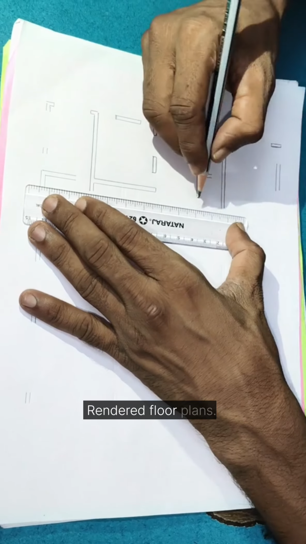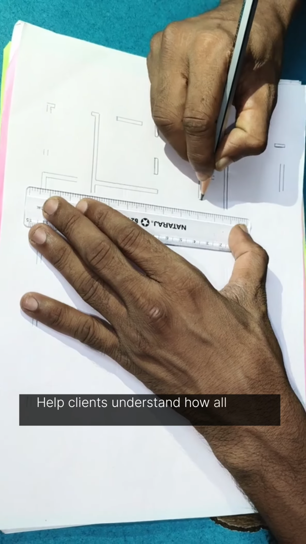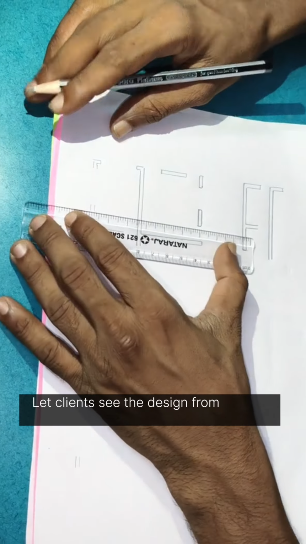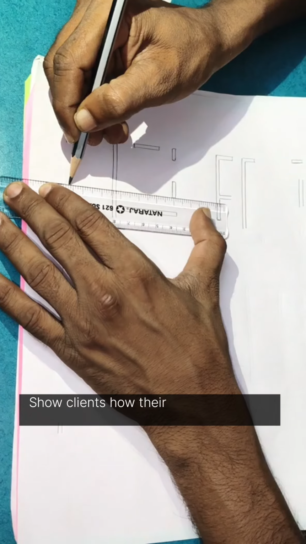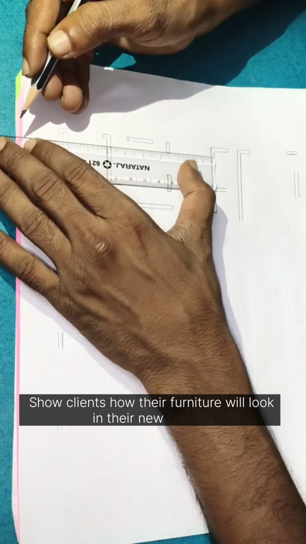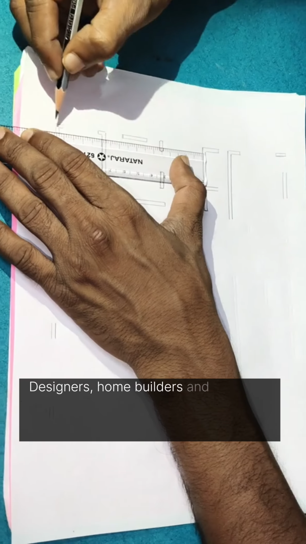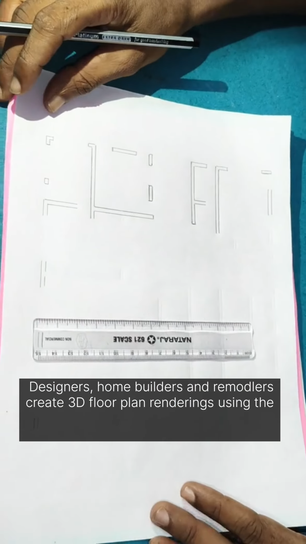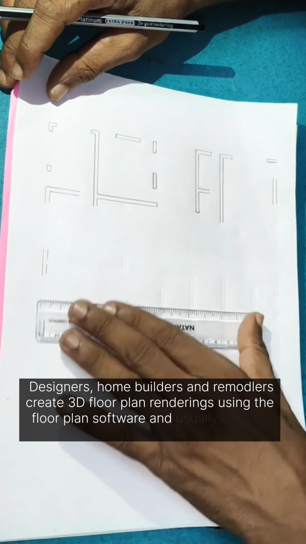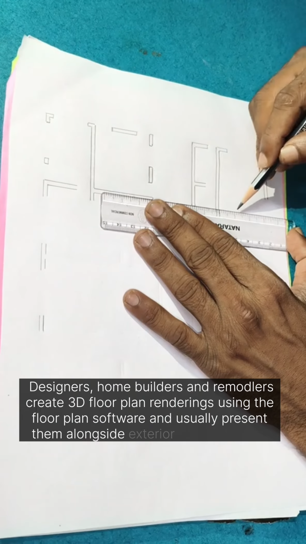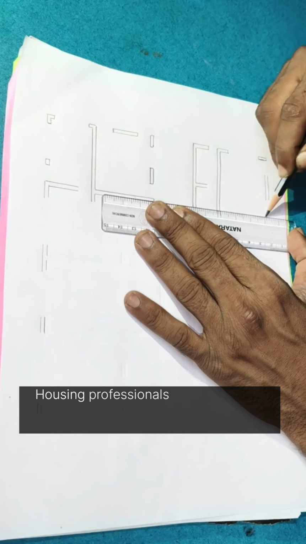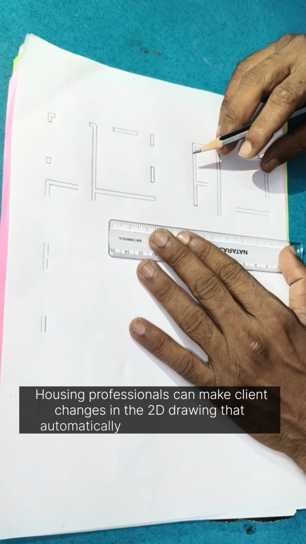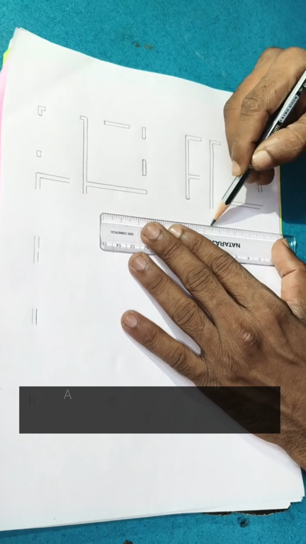Rendered floor plans. Help clients understand how all of the design elements will work together. Let clients see the design from multiple angles. Show clients how their furniture will look in their new space. Designers, home builders, and remodelers create 3D floor plan renderings using the floor plan software and usually present them alongside exterior 3D renderings. Housing professionals can make client changes in the 2D drawing that automatically update the 3D design.